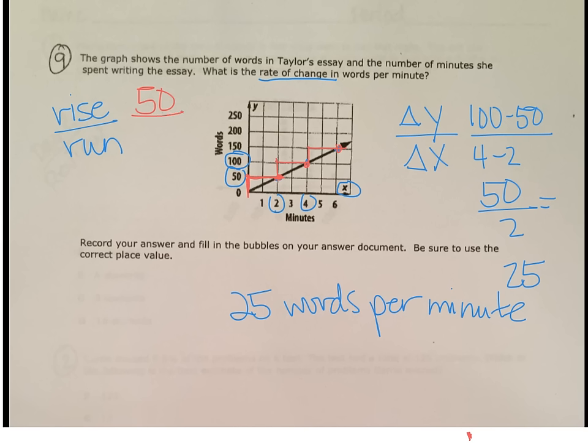It's kind of like getting up out of bed. You got to get up before you can run. Okay, so the rise is 50 and then 2. So again, it gets you back to 50 divided by 2, which equals 25. Okay?